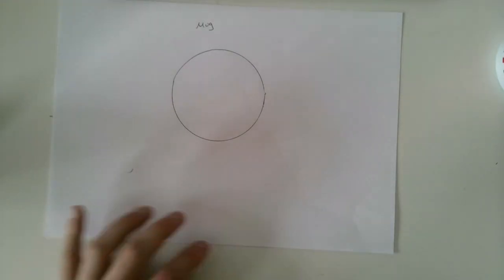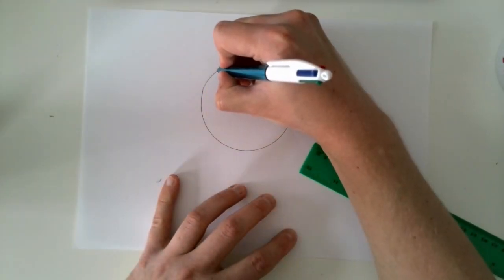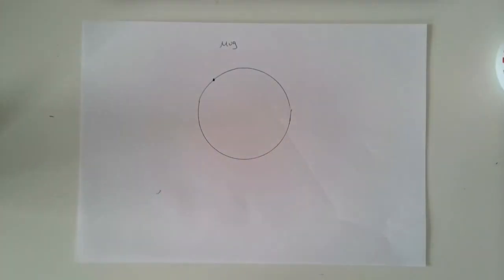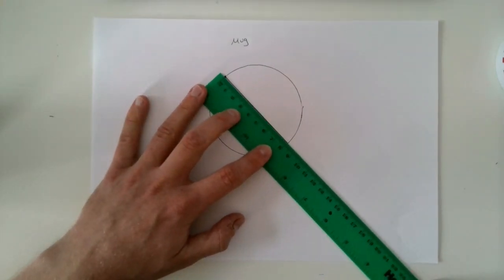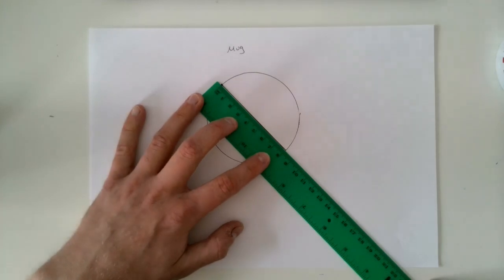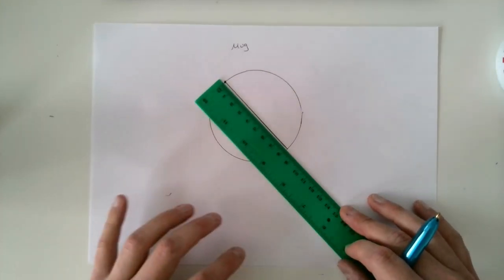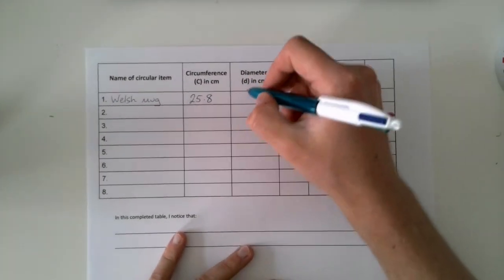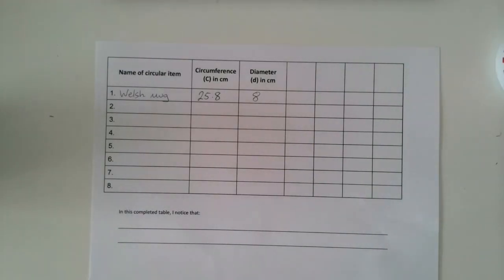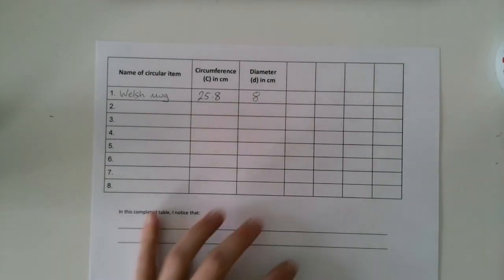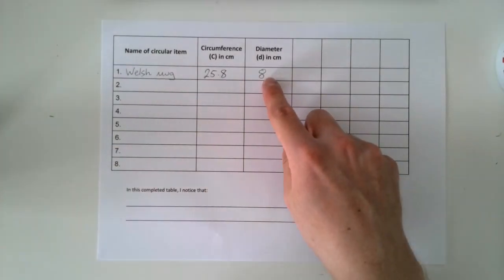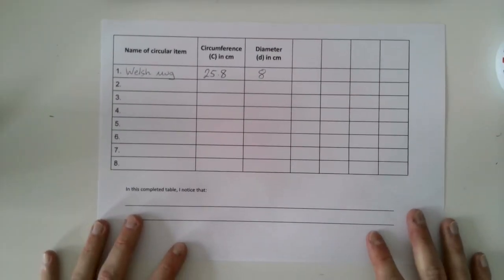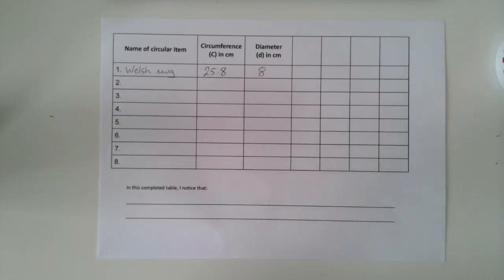And now we need to measure the diameter. I showed you how to do this earlier. I'm going to put a point on one side of the circle. Now I'm going to measure that line, and it is 8 centimeters exactly. So in my table, my diameter for the mug is 8 centimeters exactly. So I found my 2 measurements. For my mug, the circumference was 25.8 and the diameter was 8 centimeters exactly. So that's the Welsh mug done.